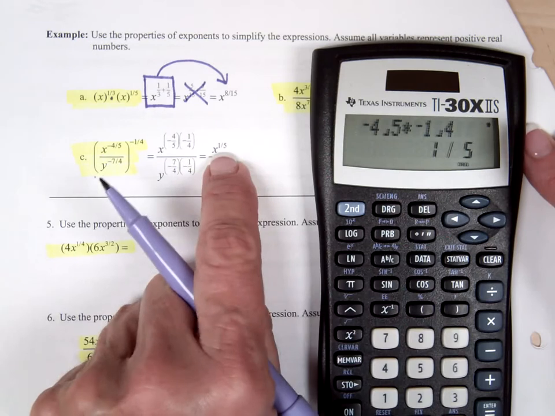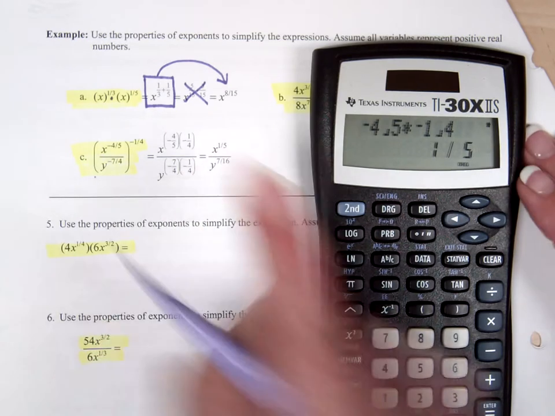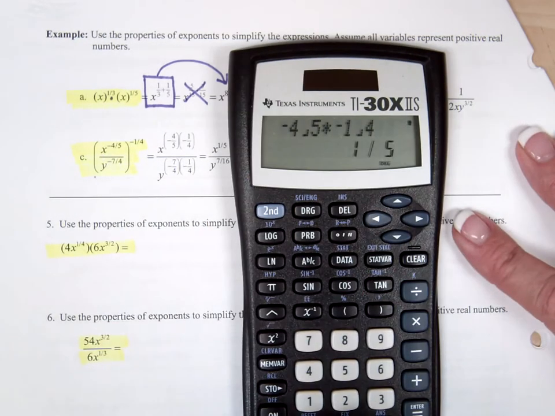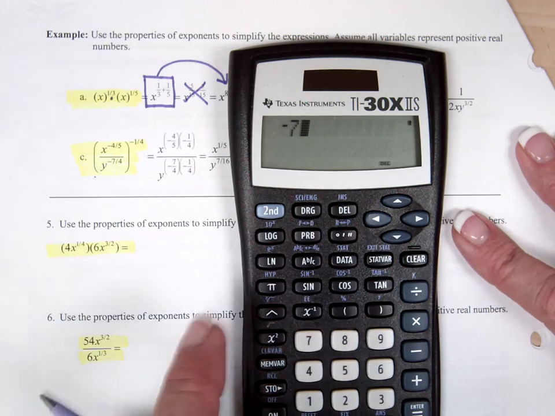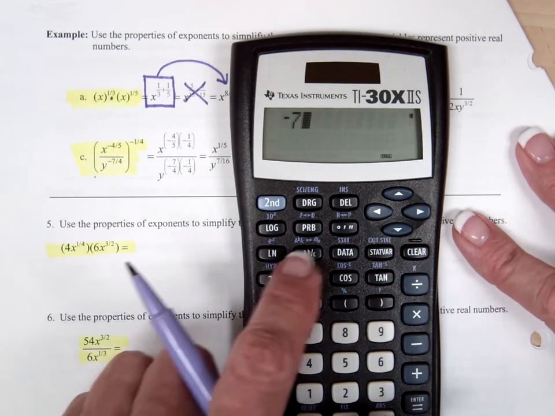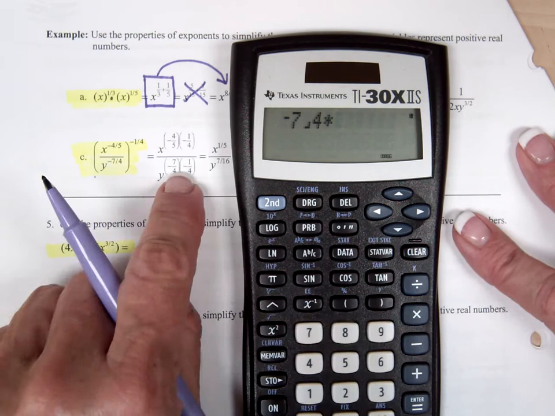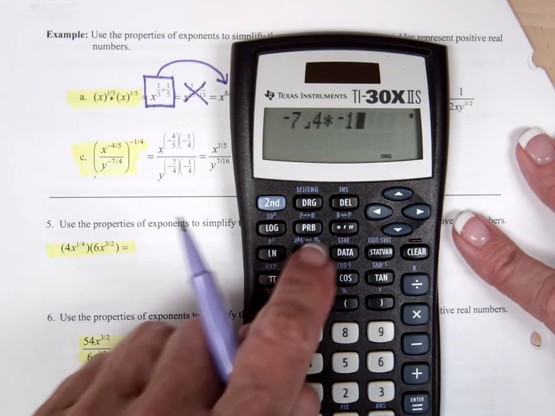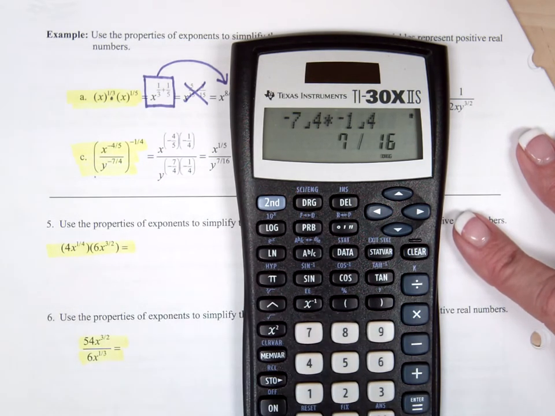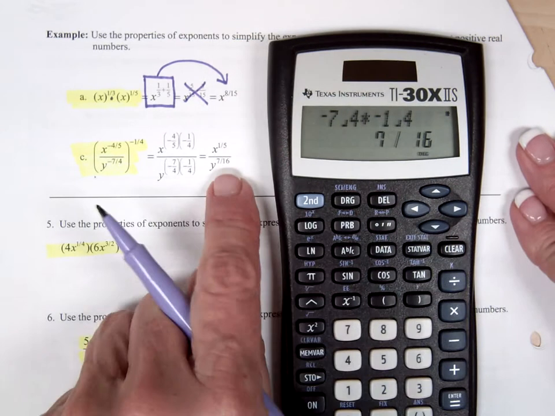And you can see that's what they have there. Then you do the denominator, -7 fraction bar 4 times -1 fraction bar 4, and that is 7/16.